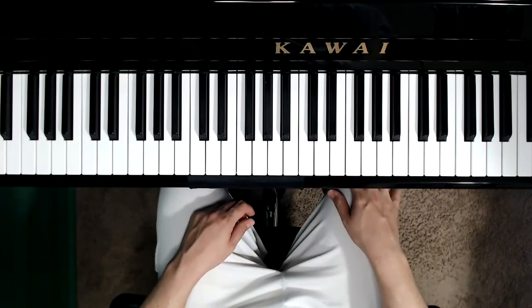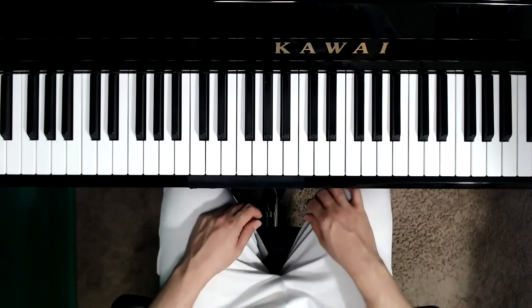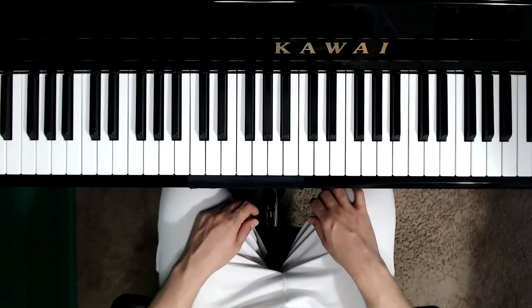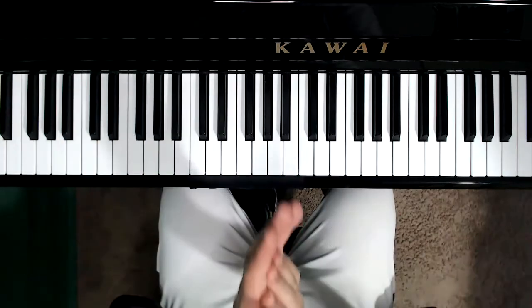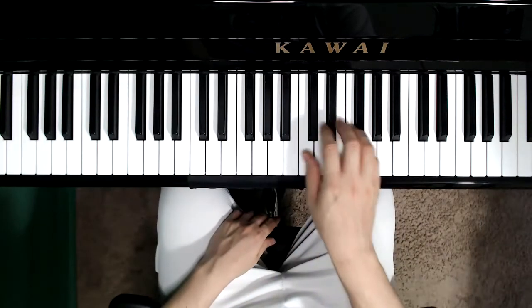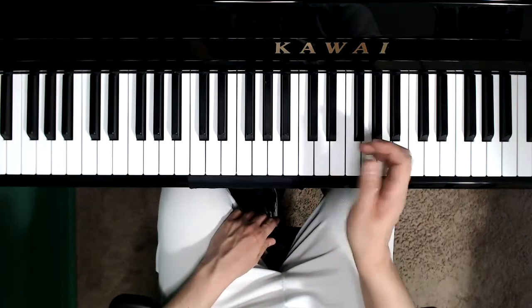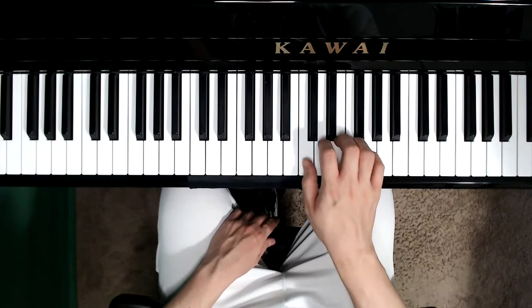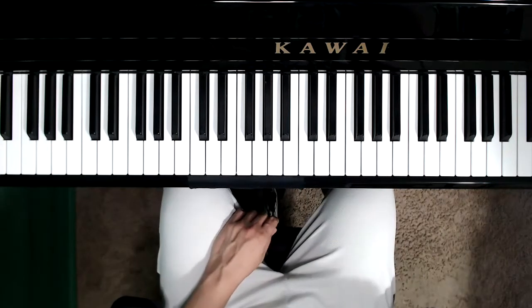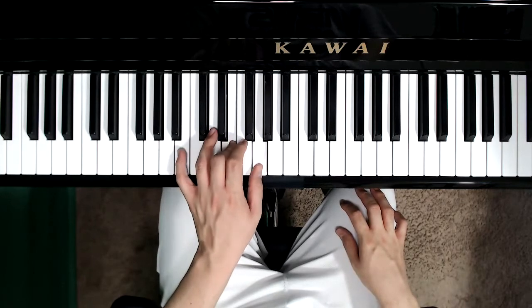Now remember, the dotted quarter eighth rhythm is being applied here for those three systems. Let's review that kind of rhythm. 1, 2, and 3, 4. And that's the same rhythm that you're going to have here. 1, 2, and 3, 4, or 1, 2, and 3, 4. Notice that the left hand also plays that rhythm.